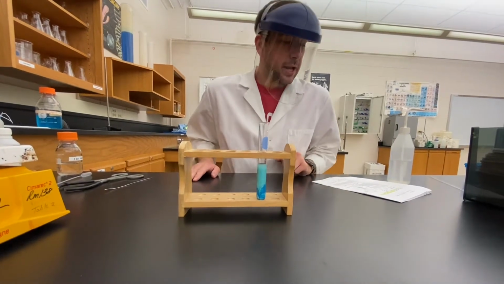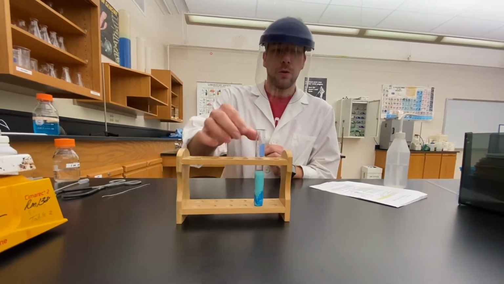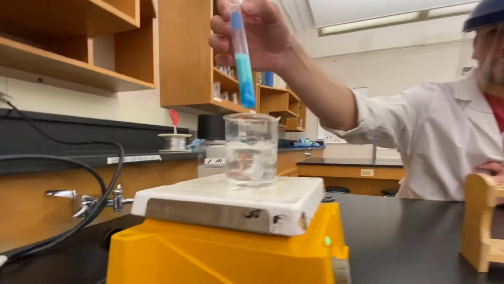For the second reaction, we're going to place this test tube into our hot water bath, and we're going to observe.